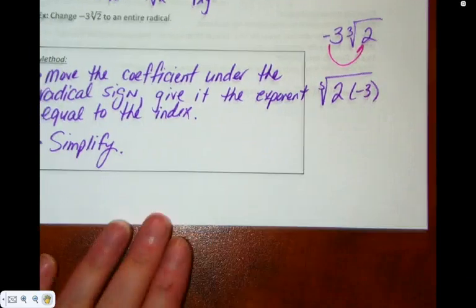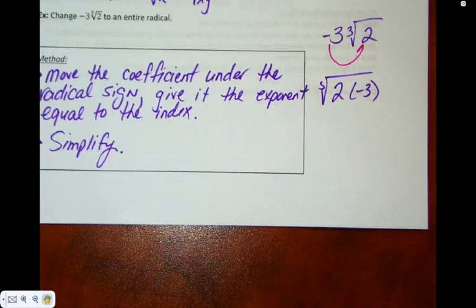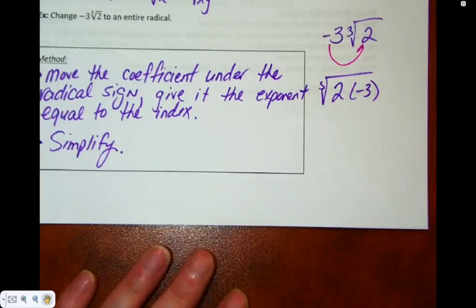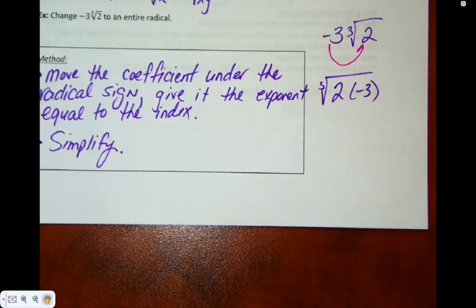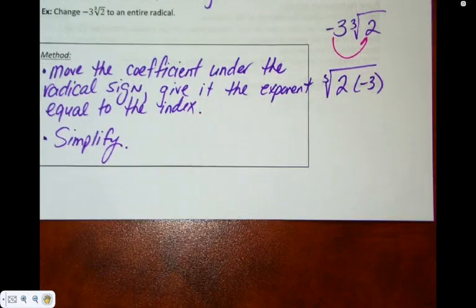Why did I bracket the negative 3? So mathematically, why are those brackets important? It's a multiplication, and if I didn't have the brackets, what would I be doing? A subtraction. So you may want to add the instructions that if it's negative, you have to bracket. If your brain needs those, feel free to add that in.